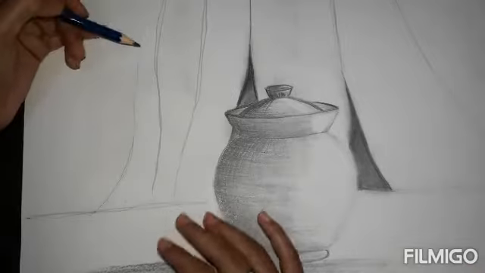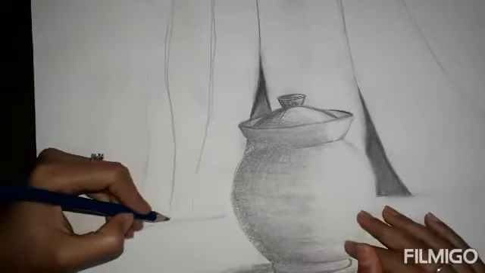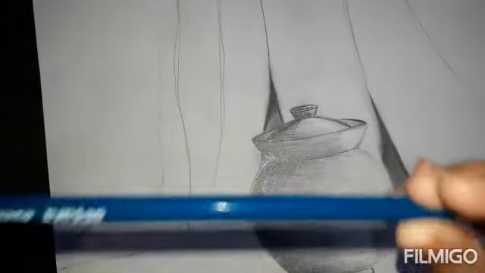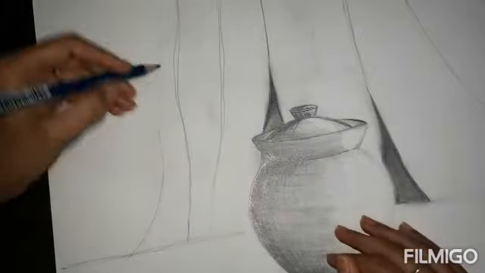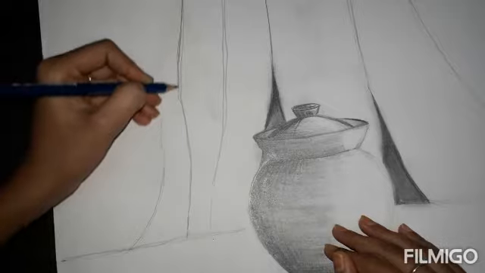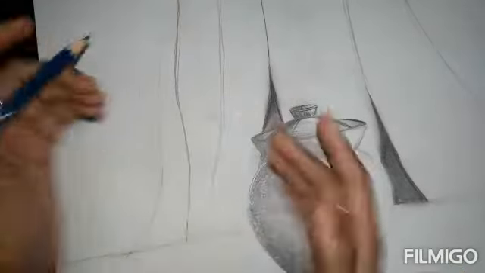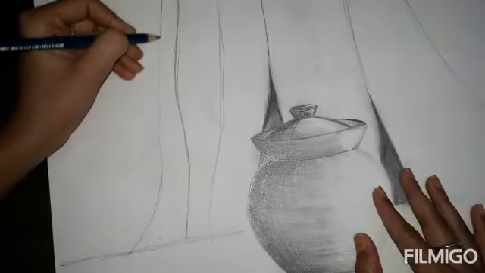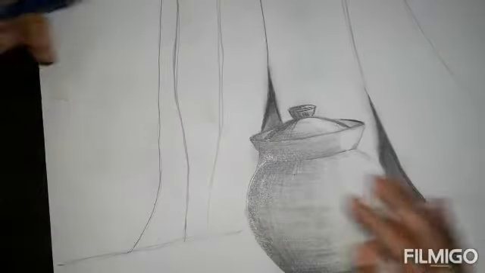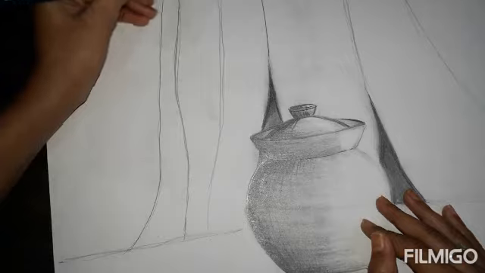Now one by one you will have to treat your pleats. Remember the pattern of a cloth. I am using 6B again. This is your cloth's first pleat. So it is a turned piece of cloth. So here we will find shading.